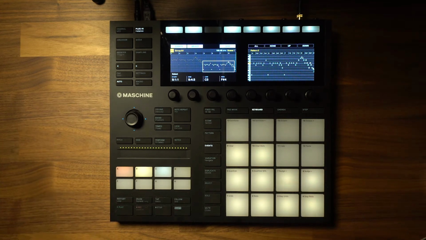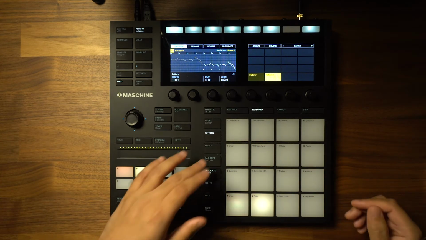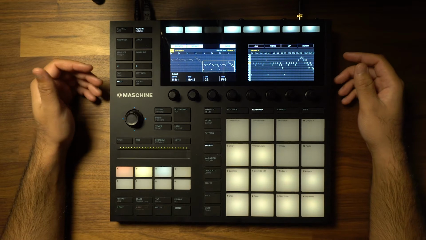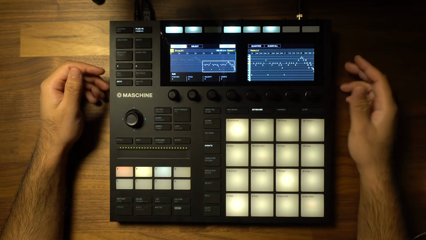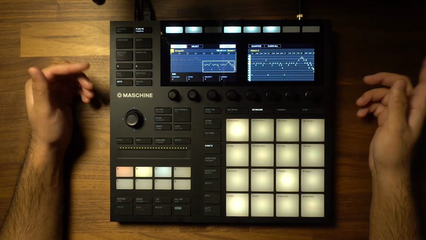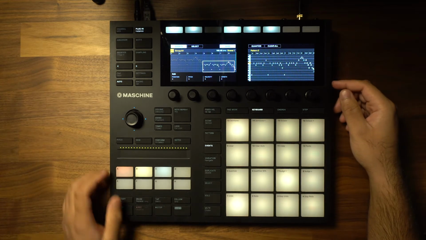So that's how you mess with the patterns in pattern view, and that's how you mess with the events in event view, and how you select it and mess with all those things over there. So let's go ahead and hear it one time and just see how it sounds.